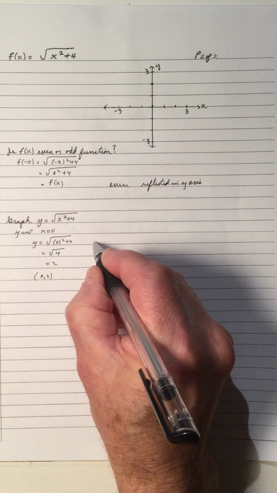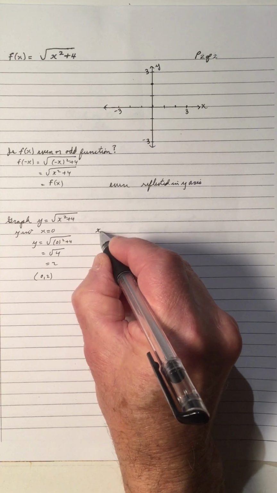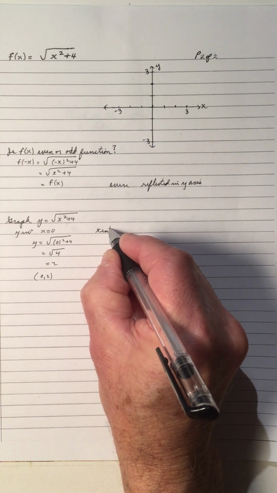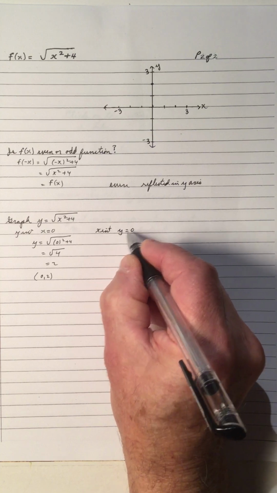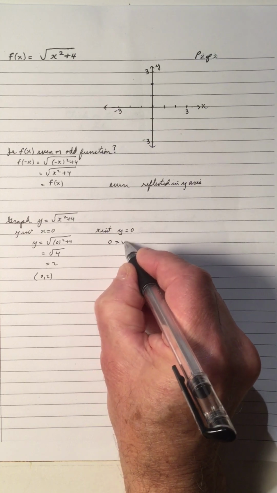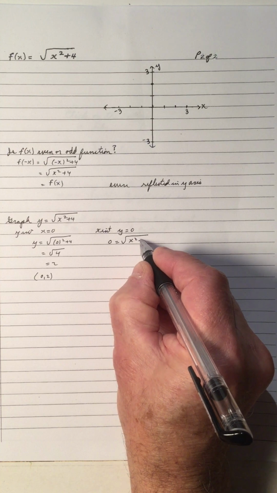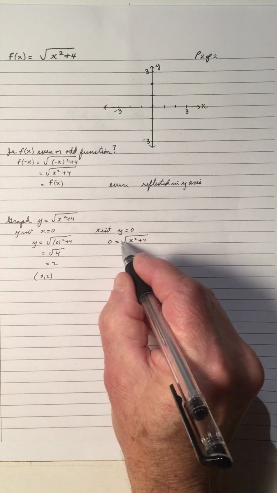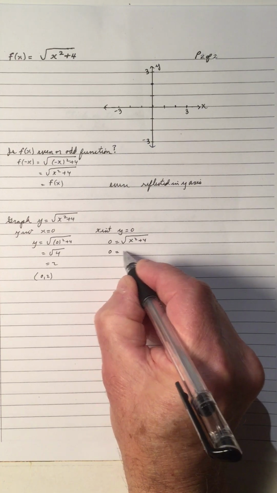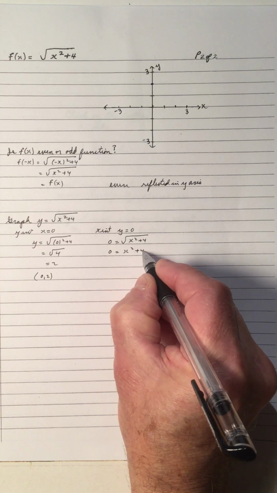Now, find the x-intercept when we make y equal to 0. 0 equals the square root of x squared plus 4. We square both sides. 0 equals x squared plus 4.